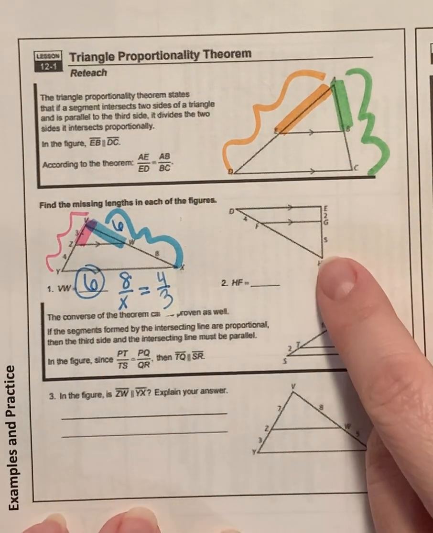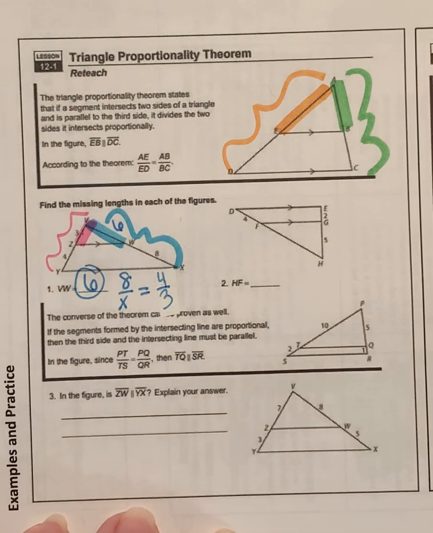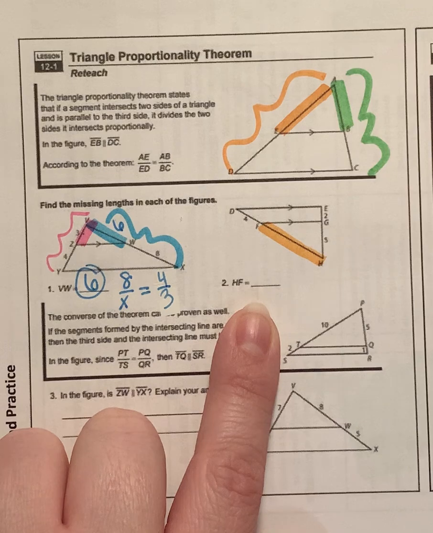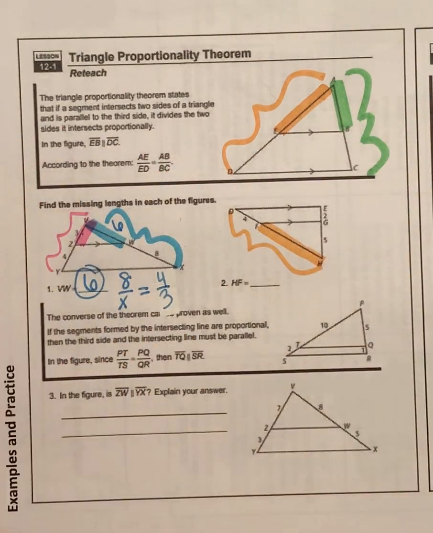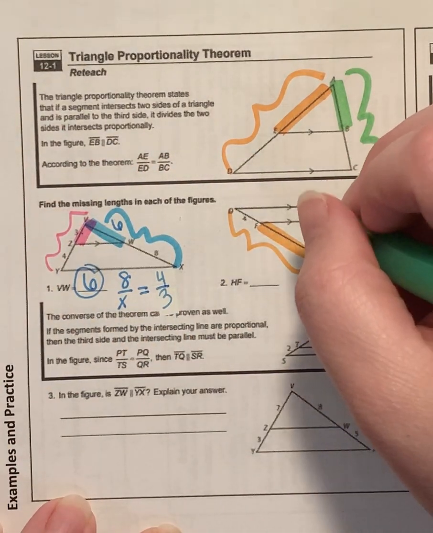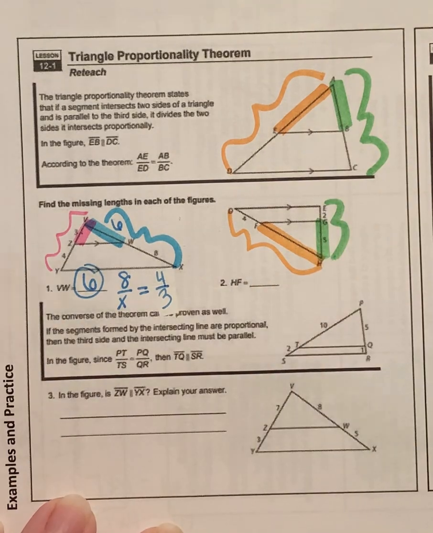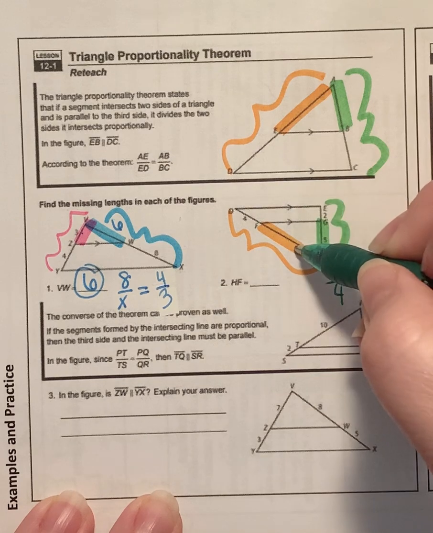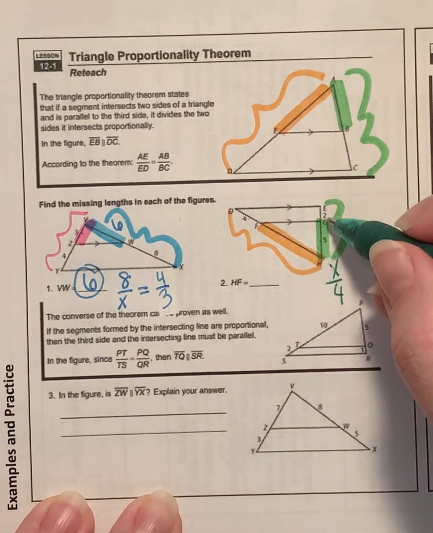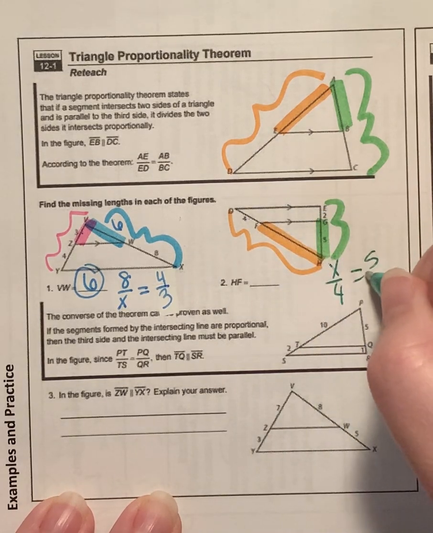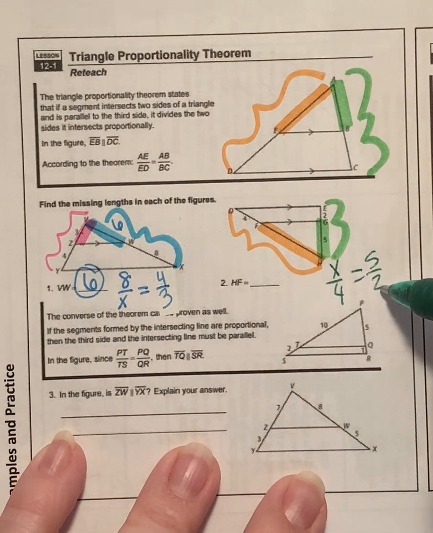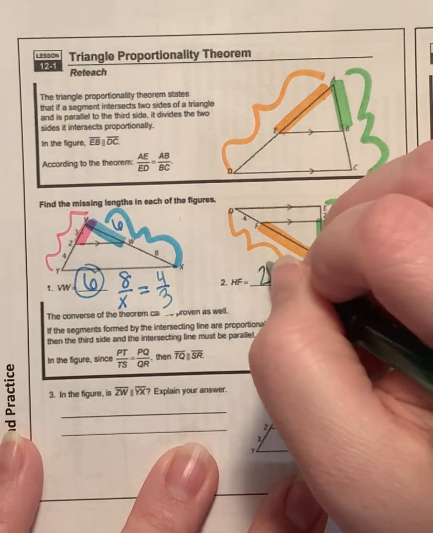So now let's come over to this one. This one's a little bit different. It's facing a whole different direction. All right, so x over 4, this piece over 4 equals this piece over this piece. So equals 5 over 2. And now, just like all the others, we're going to cross multiply. So that's 2x, and that's 20. So that tells us that that missing piece is 2.